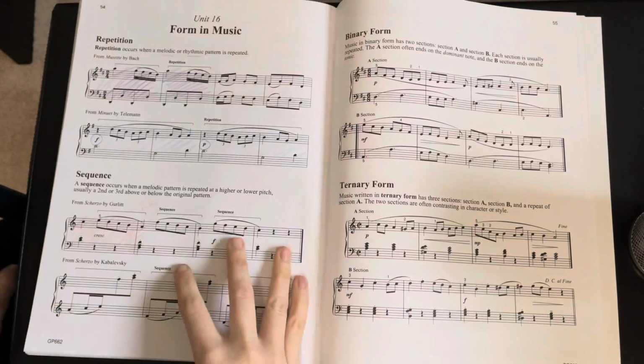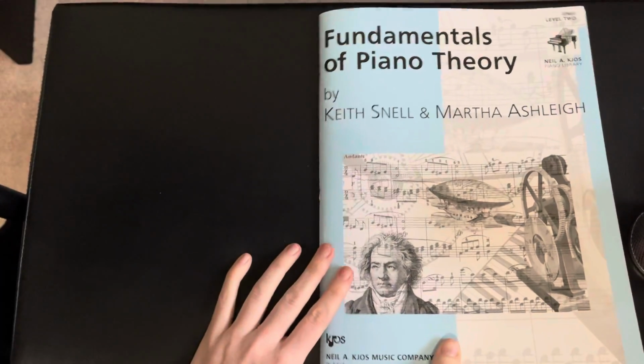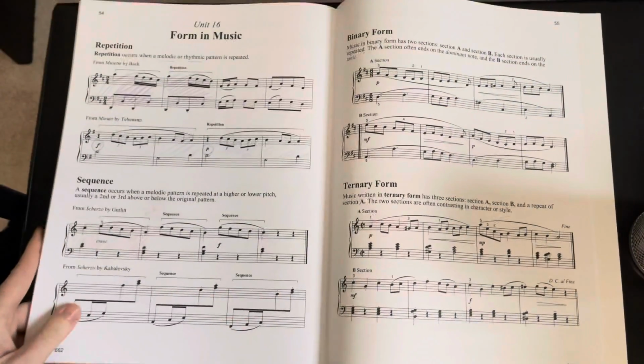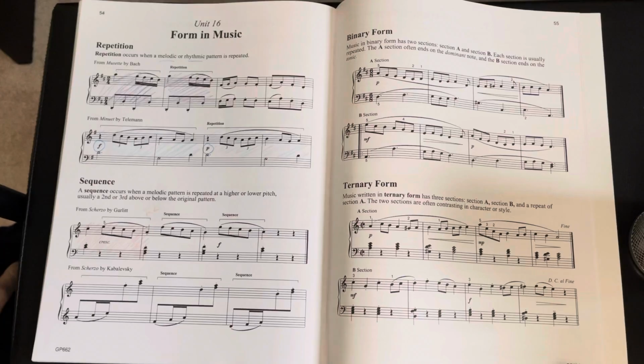This is Unit 16, Form and Music from Keith Snell and Martha Ashley's Fundamentals of Piano Theory, Level 2, the Baby Blue book. I already went ahead and did repetition. I'm going to explain it again because I stopped the video and I had to restart it.